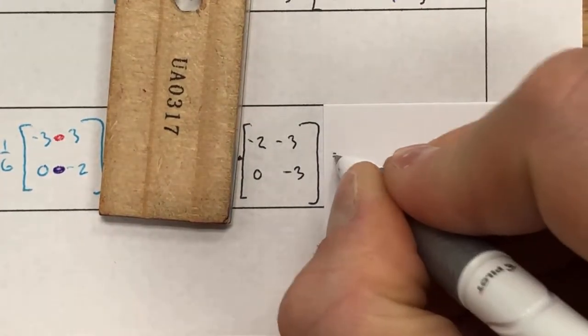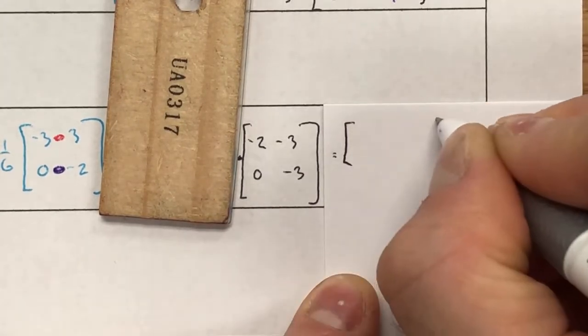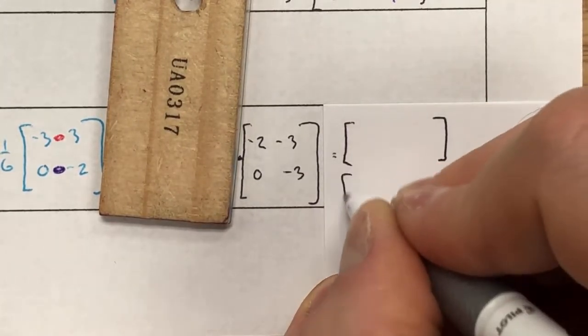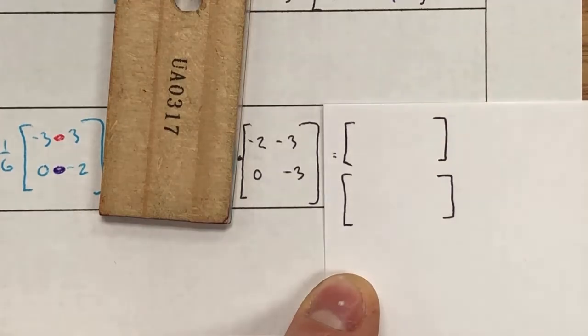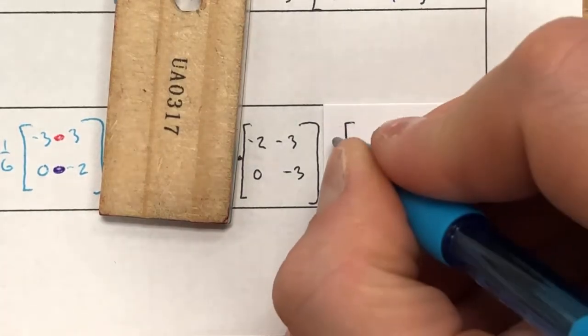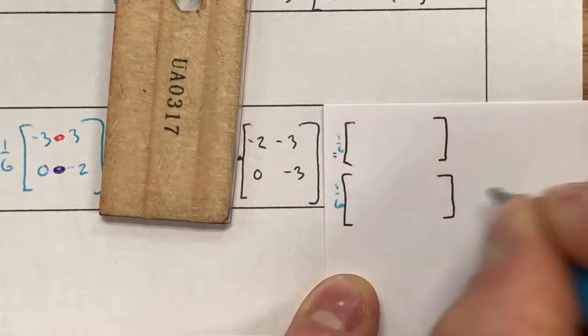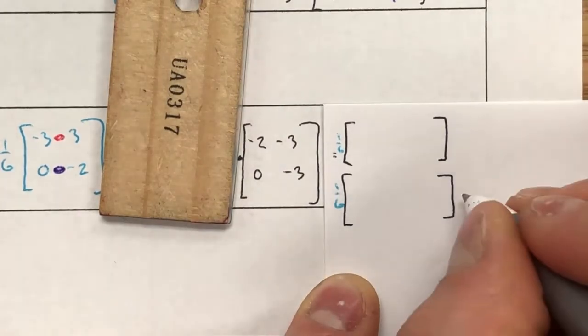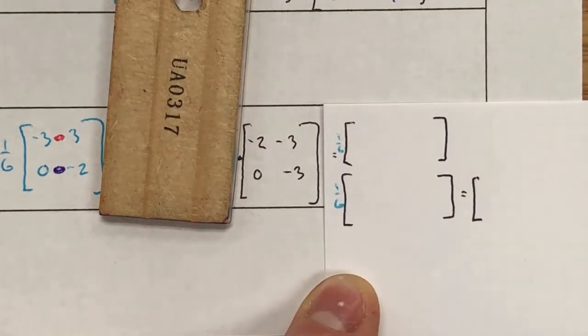So what we have going on is we're going to take our first matrix, and we know that that 1/6 is going to stay on the outside. So 1/6, 1/6, and that will eventually give us our final matrix.